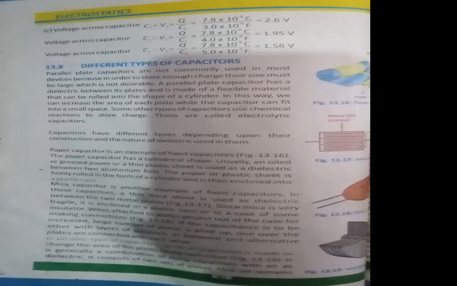So in order to change its capacity, we change the area of the plates facing each other. It is generally a combination of many capacitors, with air used as the dielectric. One set remains fixed while the other set can rotate. It's a variable capacitor. One end is fixed, and in the other the area can be changed. So in a variable capacitor we actually change the area, so its capacitance increases or decreases, right?